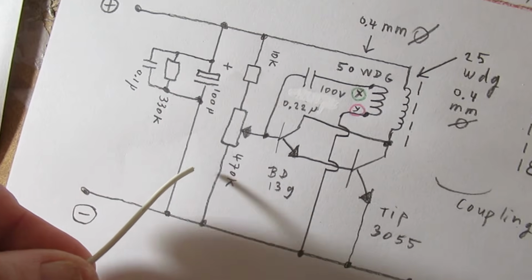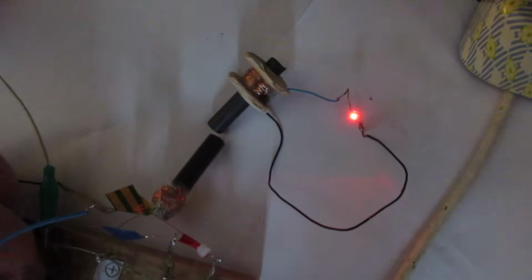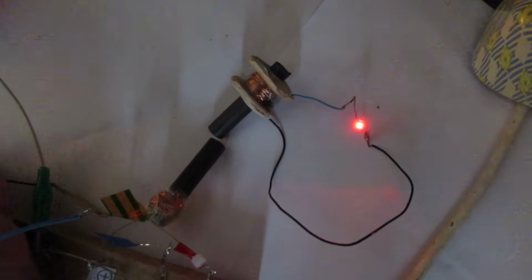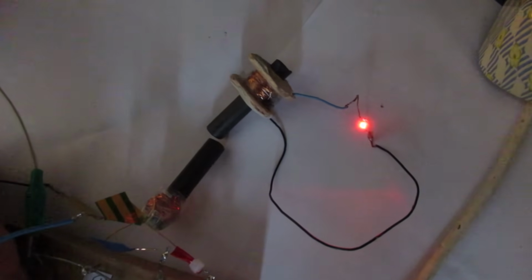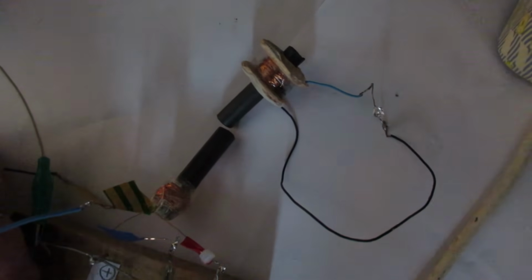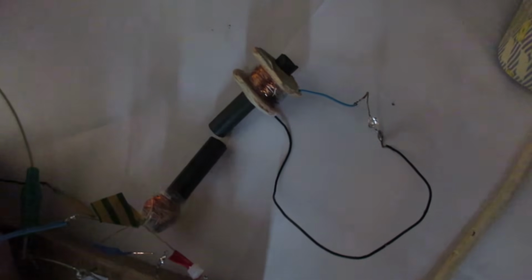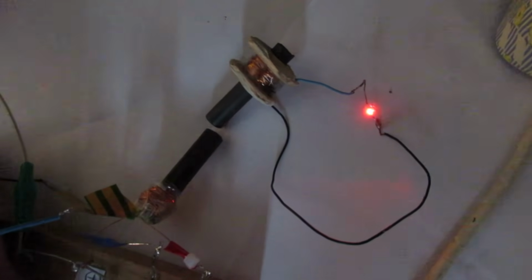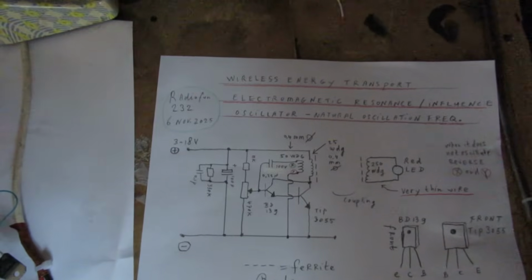You can set the bias a little bit. Perhaps I can give a demo of that effect. Oh, well, so here again, now there's good energy transport. Change the bias, so it has an effect on the transportation of energy. And I turn the bias back to a moment where it no longer works, where the oscillator stops. And there's a tiny movement on that potentiometer where it is somewhat better, the output of energy.